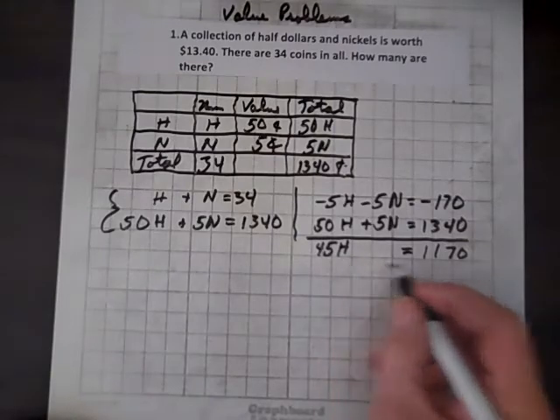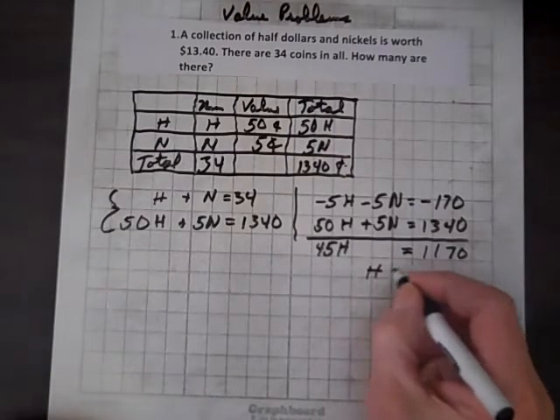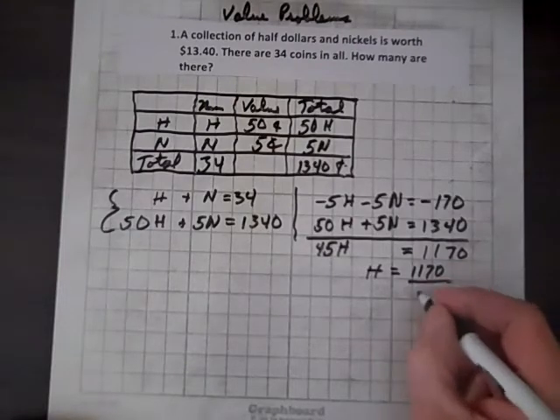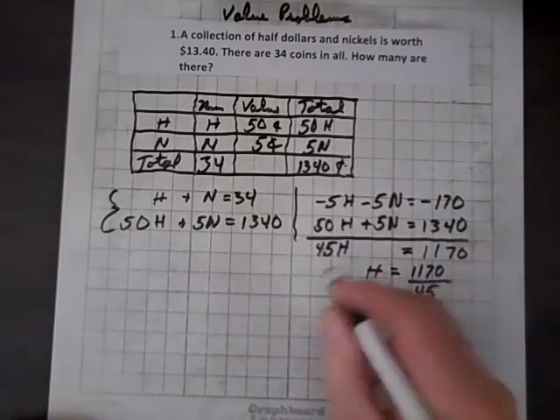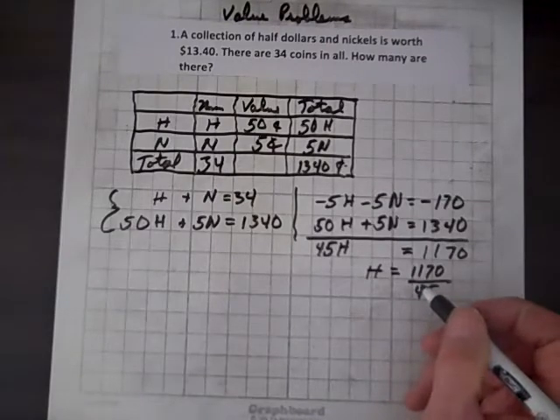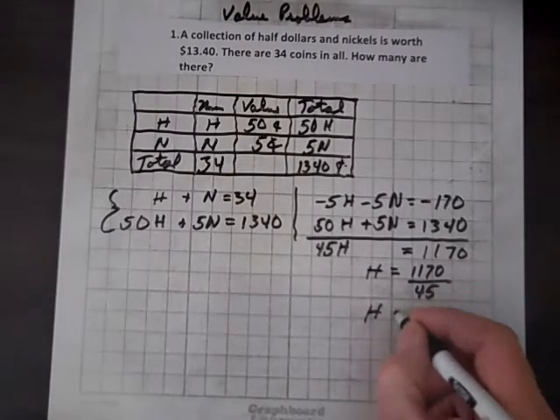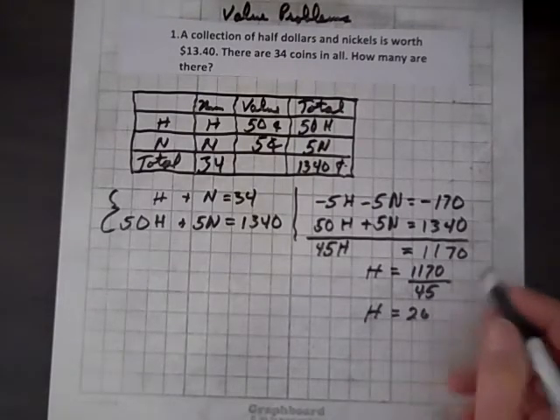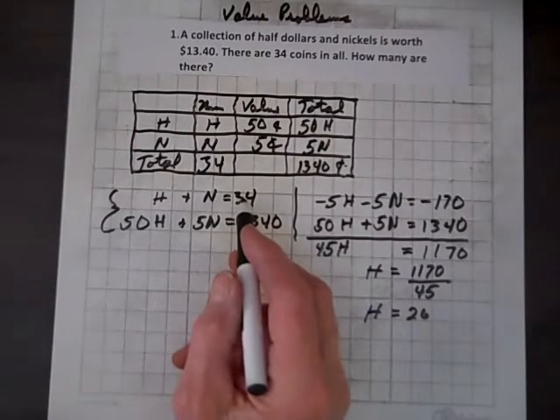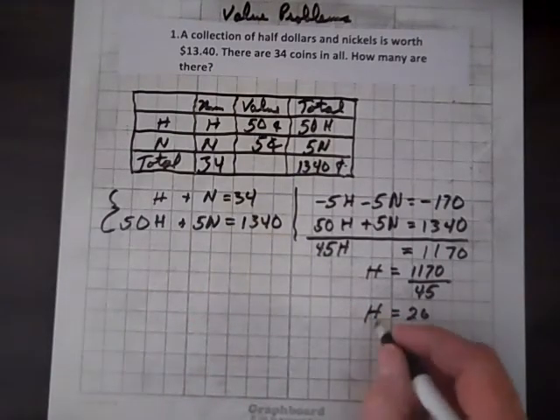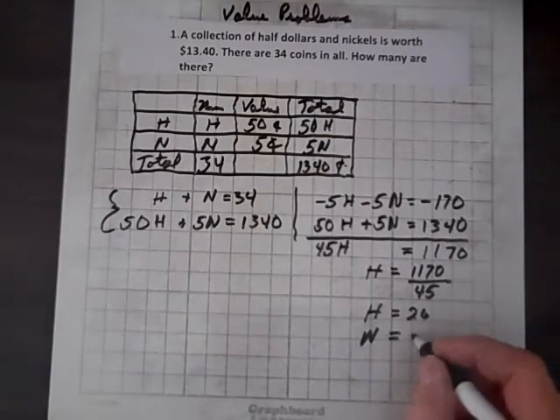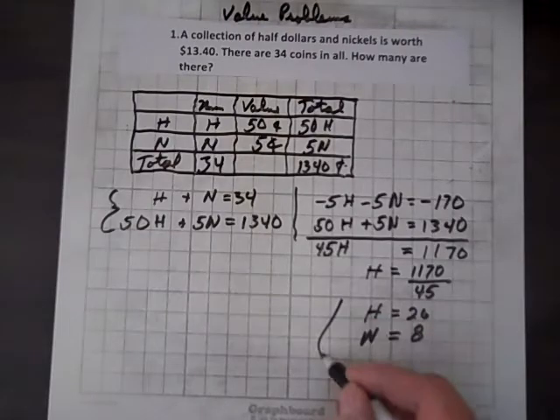And so now H equals 1170 divided by 45, dividing both sides by 45, so H equals 26. Now we know the sum of H and N must be 34. Since H is 26, then the number of nickels must be 8, because 8 and 26 equals 34.